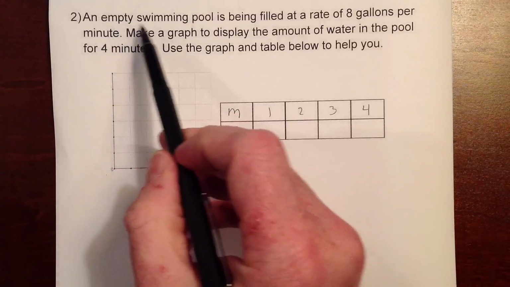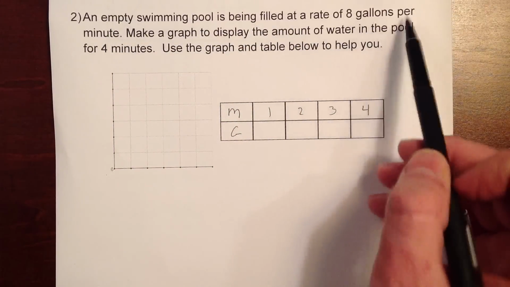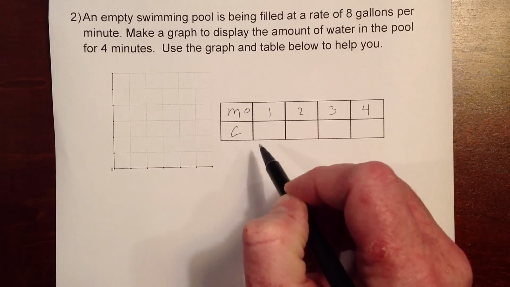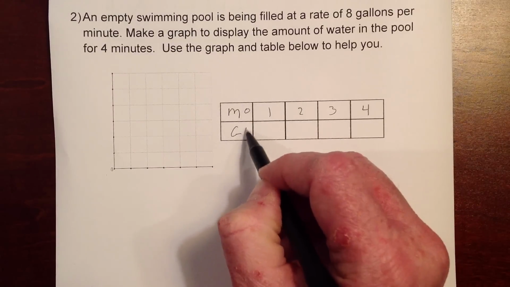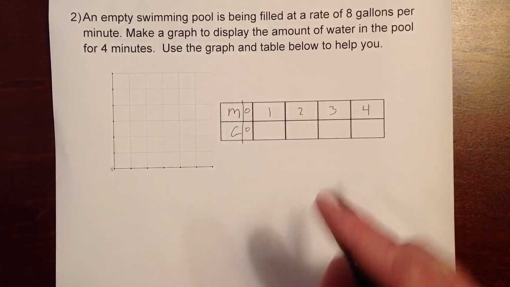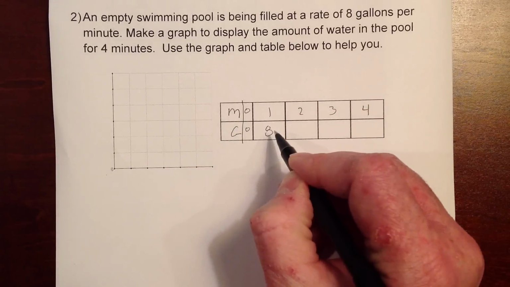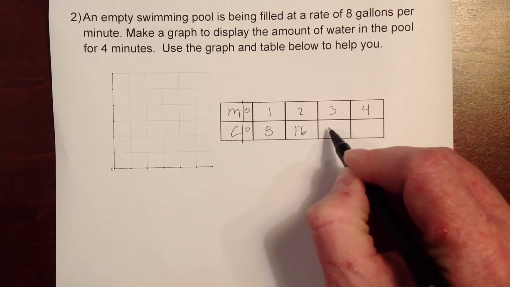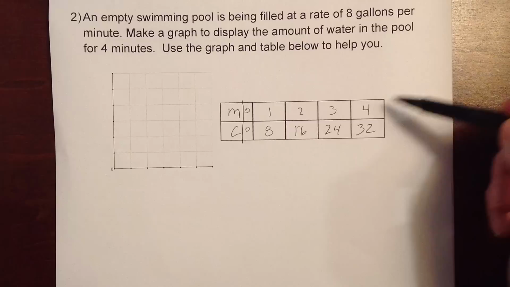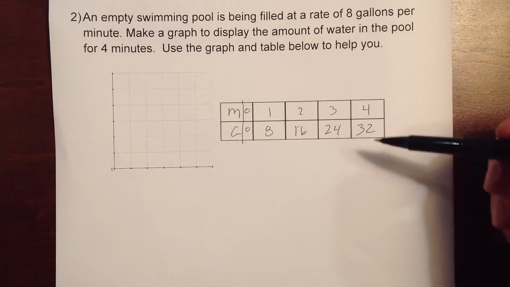What it says here, an empty swimming pool is being filled at a rate of 8 gallons per minute. So in 1 minute, and a lot of times you should probably start with 0. And of course in 0 minutes you would have 0 gallons. I know it sounds silly, but you might want to start with that. Then we would have 8 here, and then 16 here, 24 here, and 32 here, because all we do is simply multiply the number of minutes by 8 gallons.